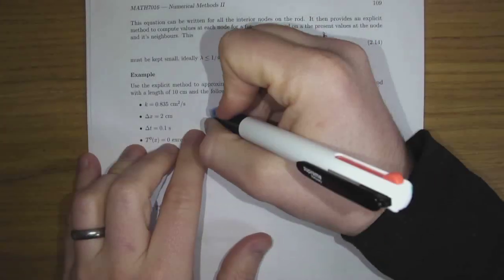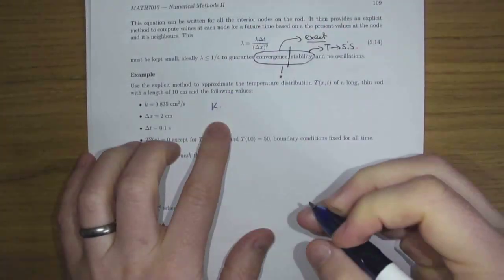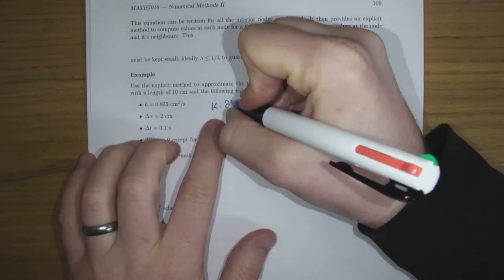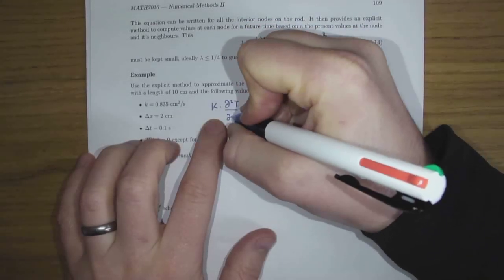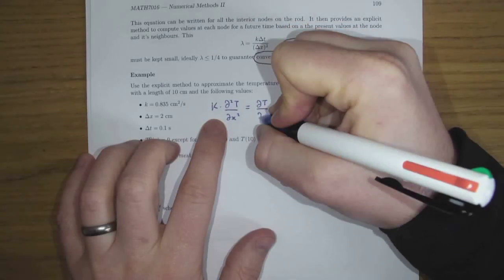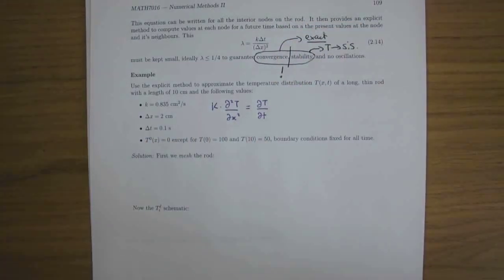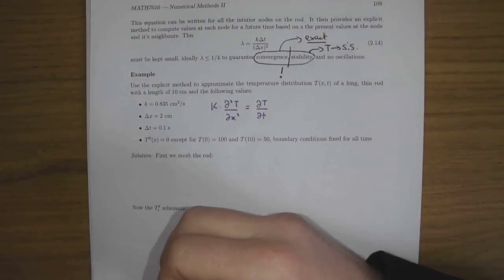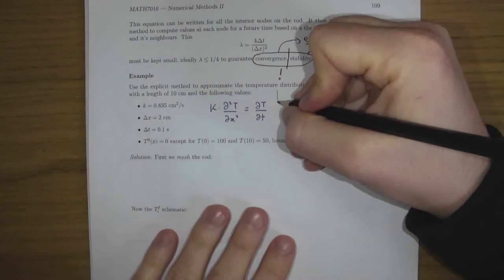Okay, so let's write down the heat equation. The heat equation is K times the second derivative of temperature with respect to distance is equal to the derivative of temperature with respect to time. Okay, and what we're going to do is approximate this using finite differences. Now, we may as well write down the finite difference formulas that we're going to be using.